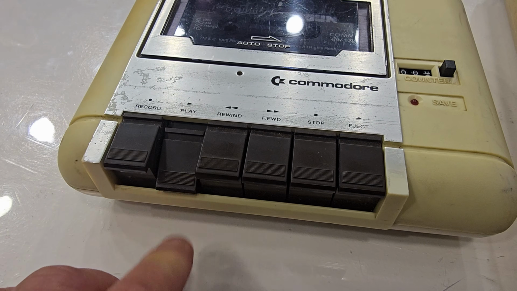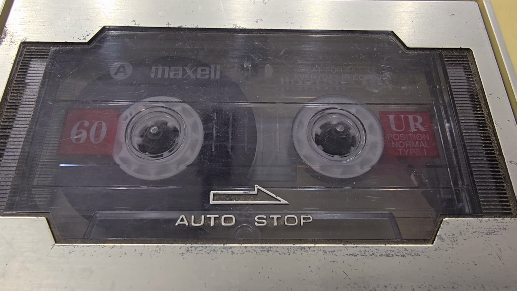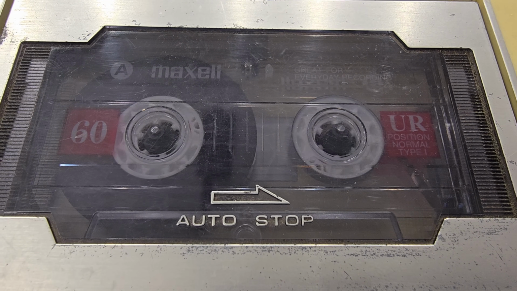The program's not just sitting there as a silent file on a drive. It has to physically move past a tape head in real time. The computer listens to it. The tape has to be good enough. The deck has to be working. The signal has to be readable. And if something goes wrong, the computer usually doesn't give you much sympathy. It just doesn't load.